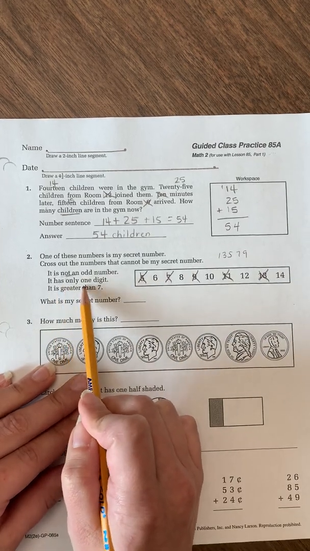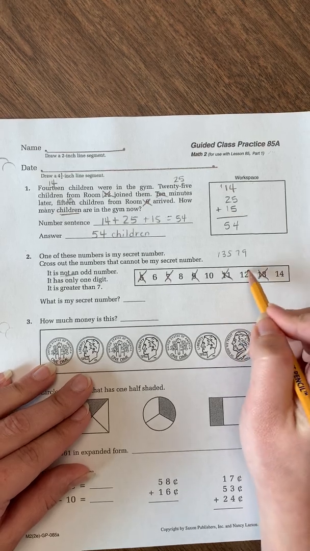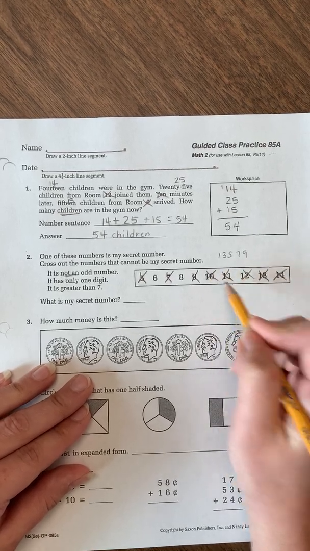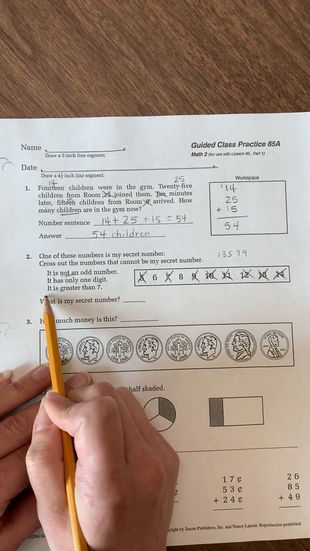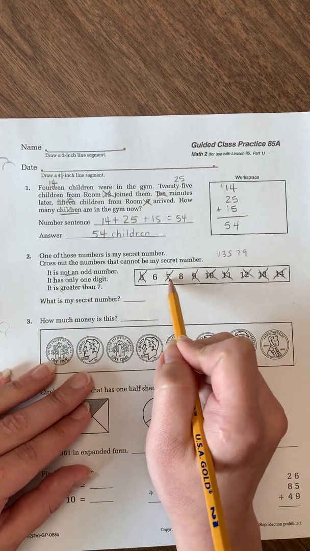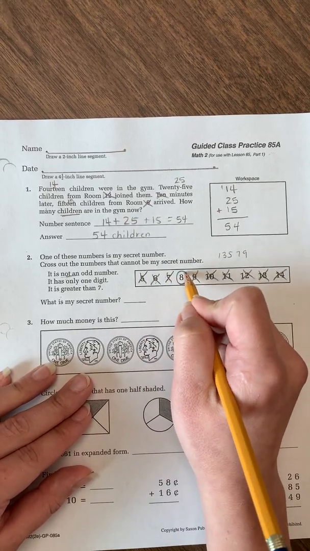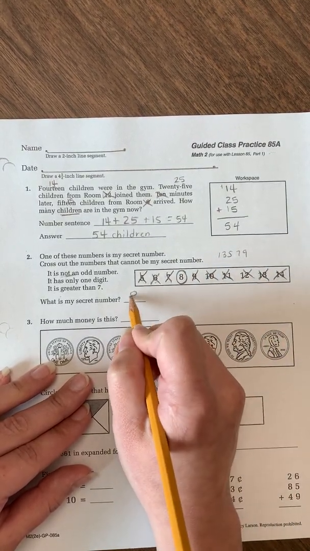It has only 1 digit. So that means any number that has 2 digits has to go. It is greater than 7. Well, 6 is before 7, so it's not 6. Greater than 7 is 8.